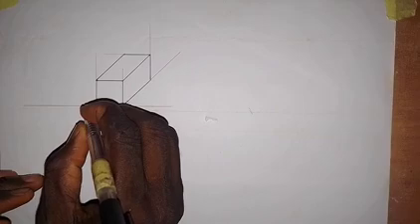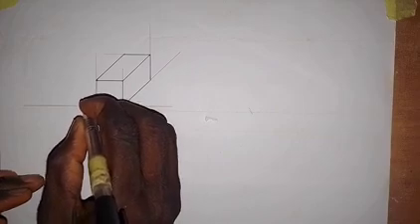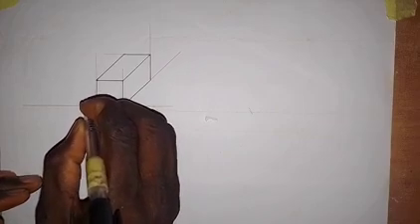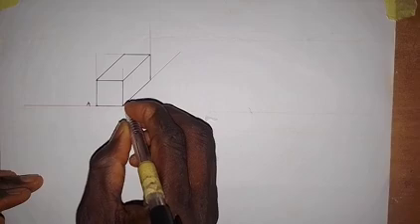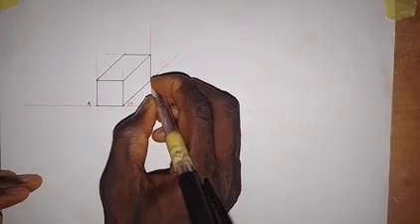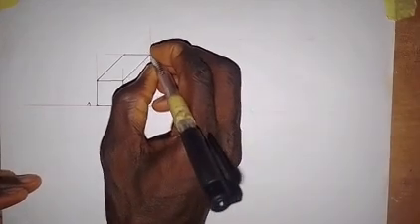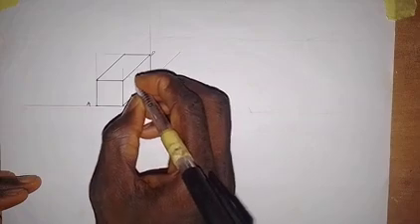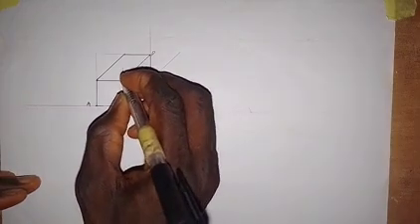Alright, so having drawn this given view, we are going to label the points. This point here is point A, and this point I will call B. This point I will call C, and this point is point D. This point I will call point E, and I will write E here, and this is point F. Then this point I will call point G. Very important as we have done that.